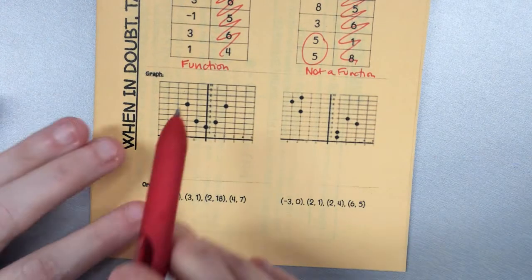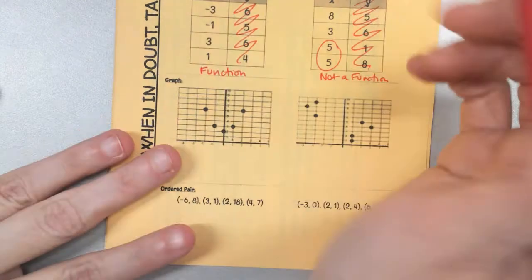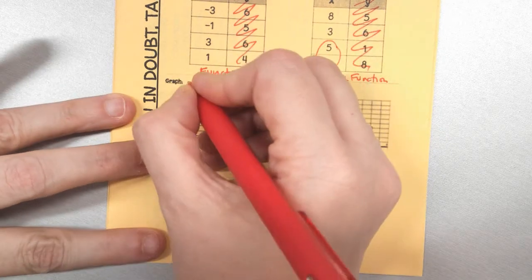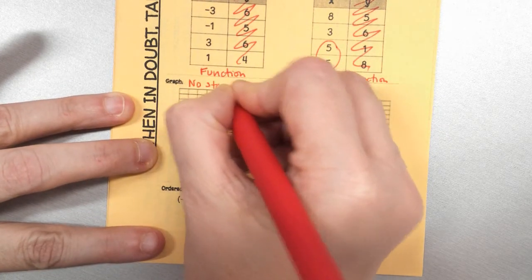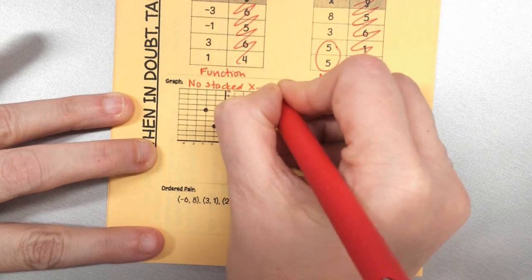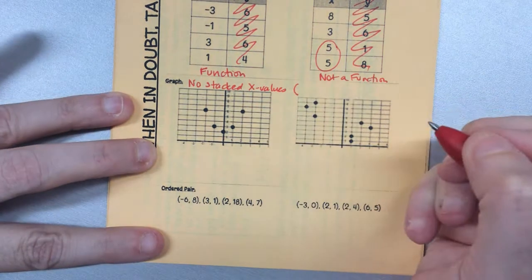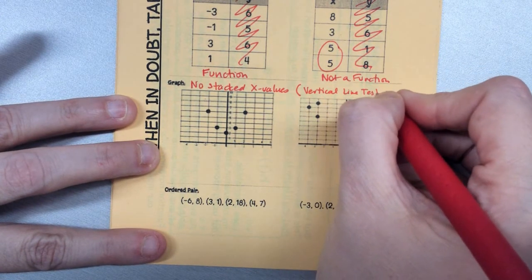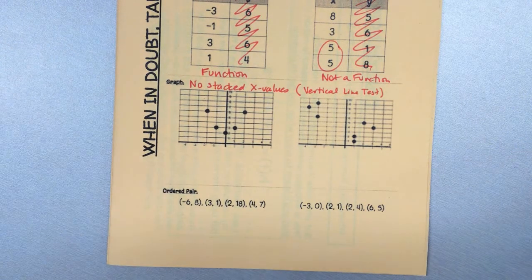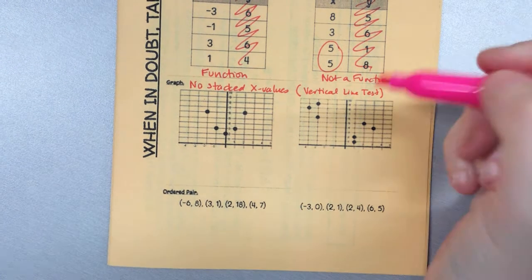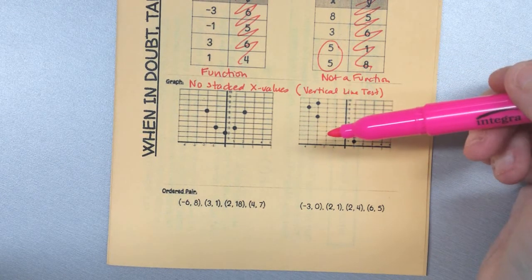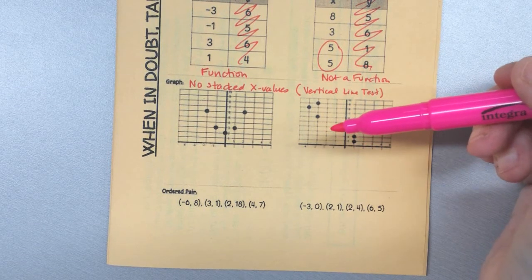Okay, so I'm going to show you two strategies for graphs. The first thing I'm going to tell you about graphs is that for graphs we want no stacked X values, and the way we can tell that is with the vertical line test. I'm going to show you another strategy, a highlighter strategy that works really well. No matter what you do, you need to use a highlighter when you're figuring out whether a graph is a function.